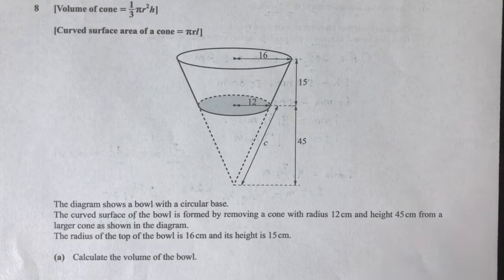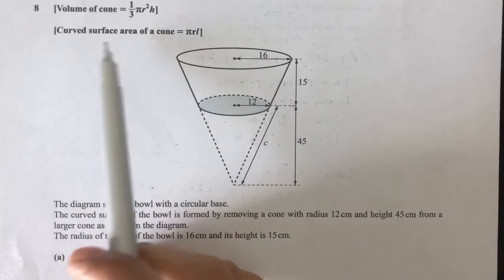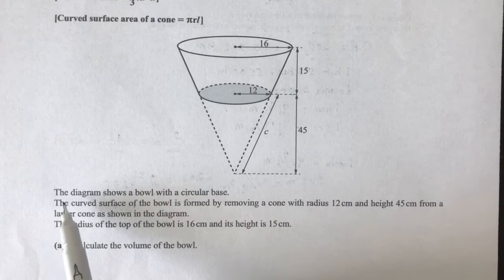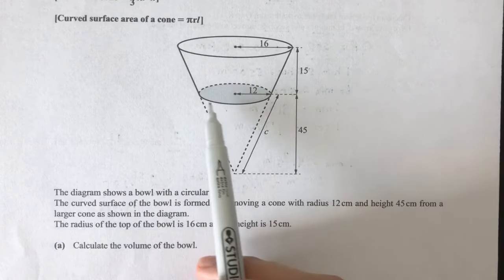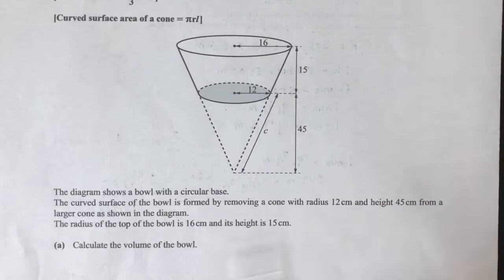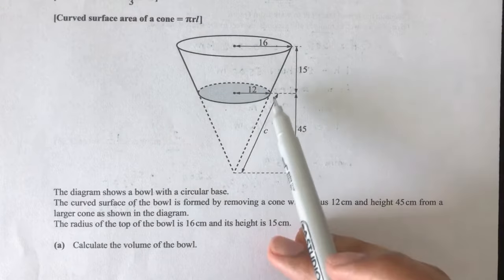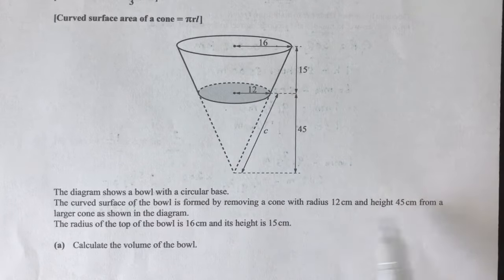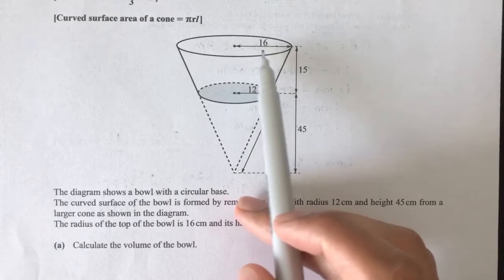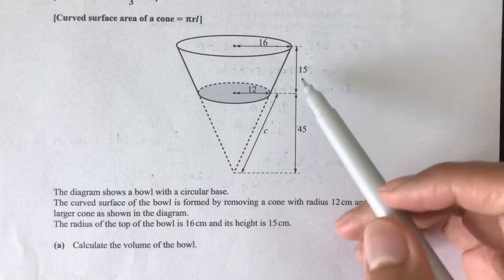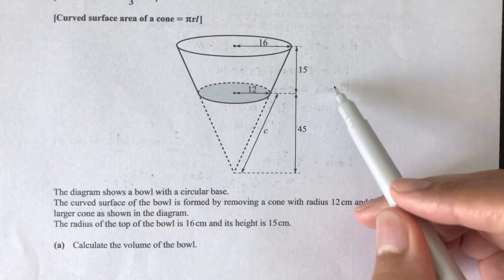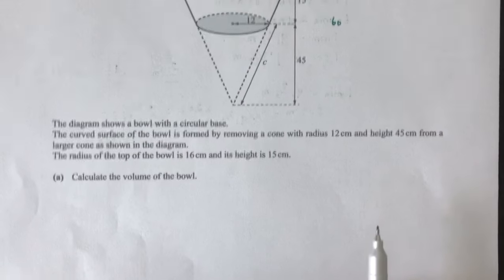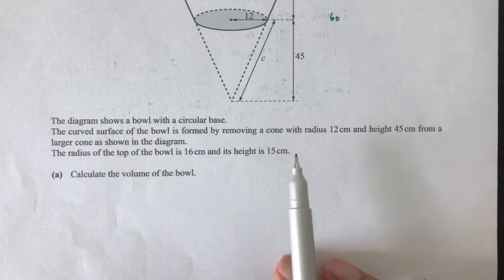Question number 8, we have the volume of a cone and the curved surface area of a cone that is given to us. So the diagram shows a bowl with a circular base, so that's the bowl as you can see here. It is obtained by removing a cone of radius 12 and height 45 from a larger cone of radius 16 and height, what is this height, will be 60, which is 15 plus 45, for the bigger cone.